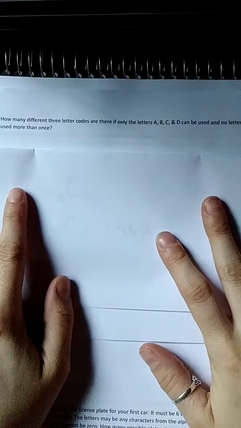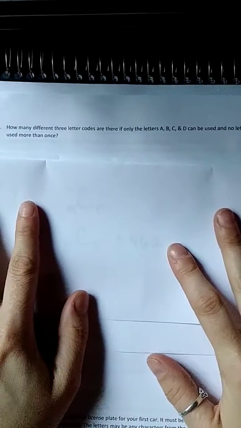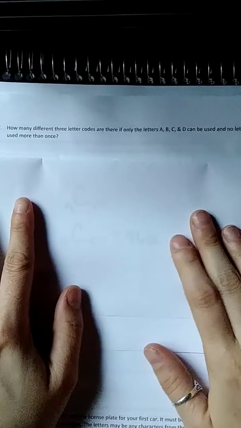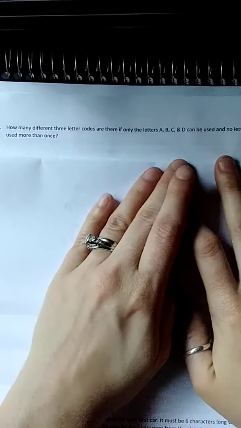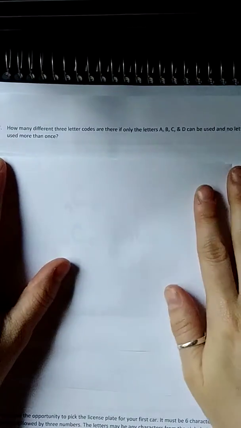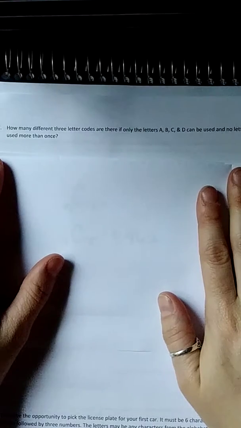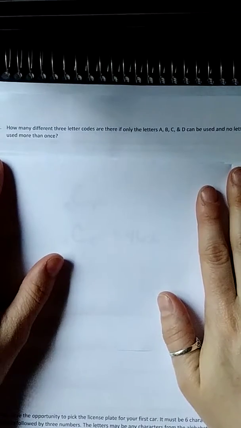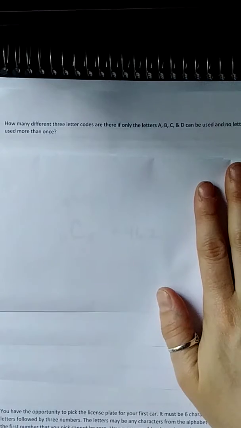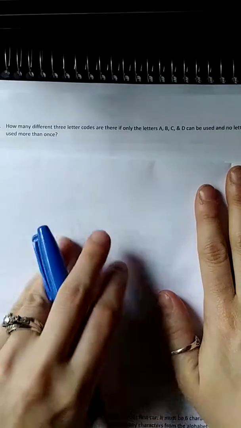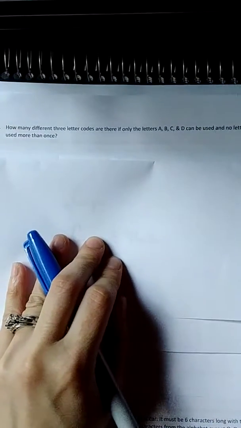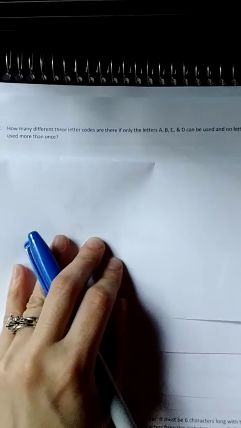All right, in this video, we're going to pick up the Unit 10 review at question 7. This question says that we have 4 different letters, A, B, C, and D, in order to make a 3-letter code. No letter can be used more than once, and I want to figure out how many different codes are possible. So when creating a password or a code, the order in which you type your password does matter.